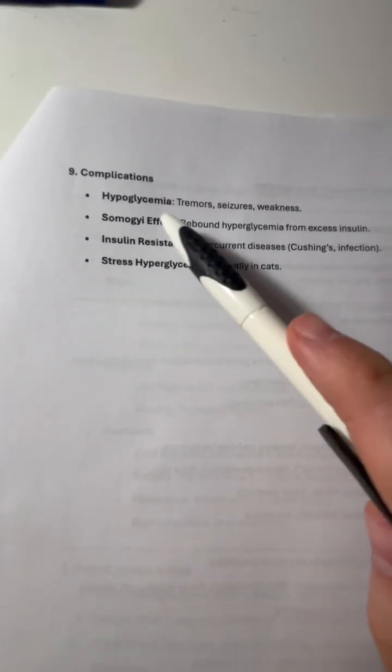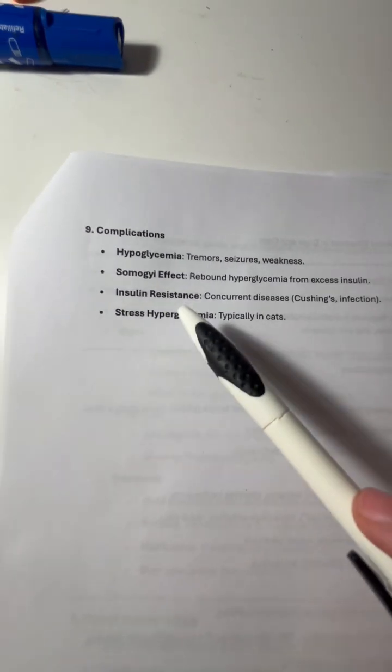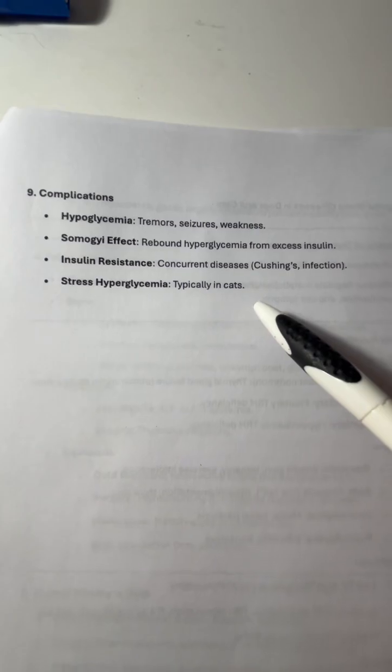The Somogyi effect is rebound hyperglycemia from excess insulin, and other diseases can cause insulin resistance, such as Cushing's. Stress hyperglycemia is common in cats.